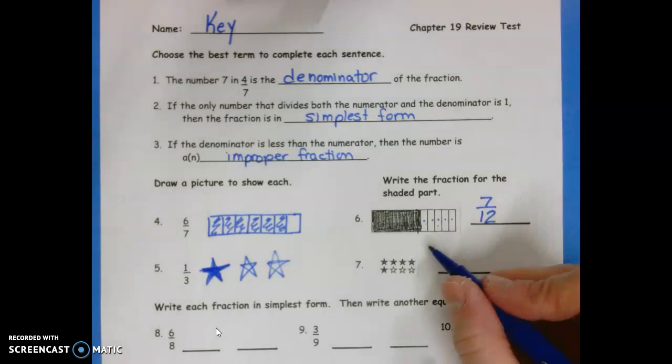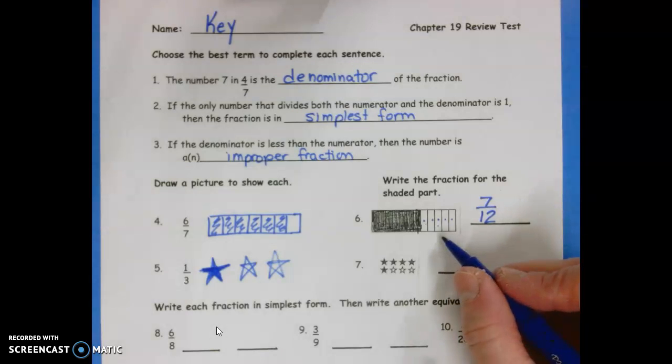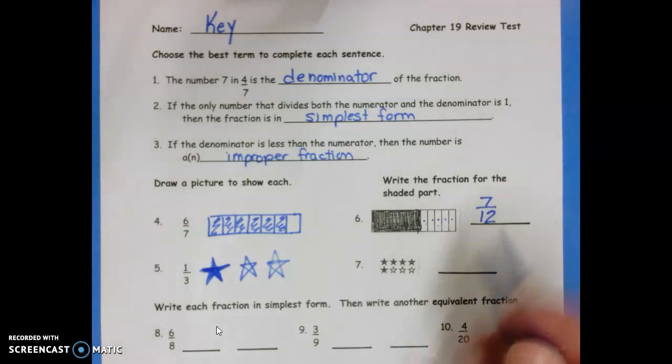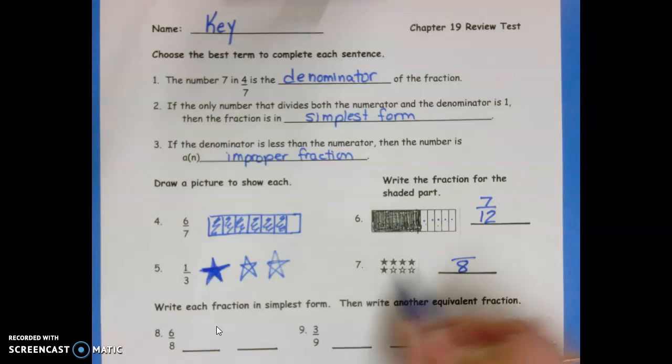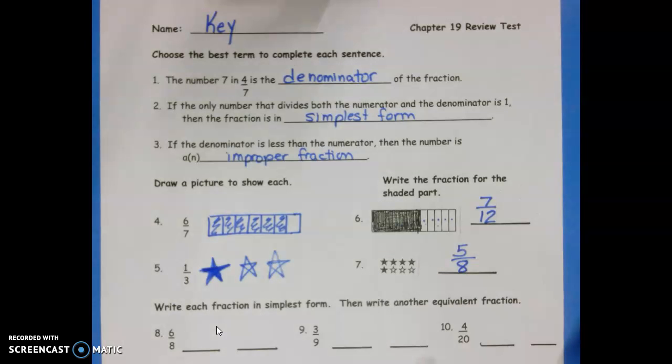Did you notice how carefully I counted and recounted just to make sure that easy one gets correct? Here I have, it looks like 8 stars, so that's my denominator. And the top row in this one, 5 of them are shaded.